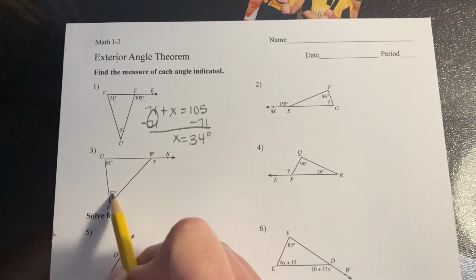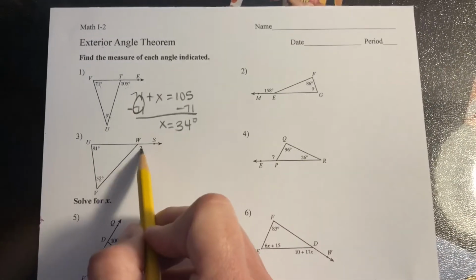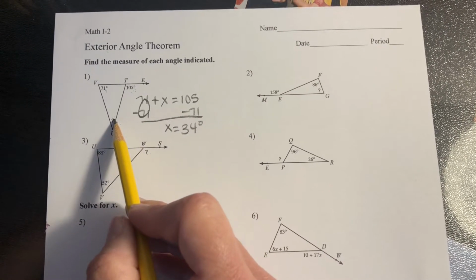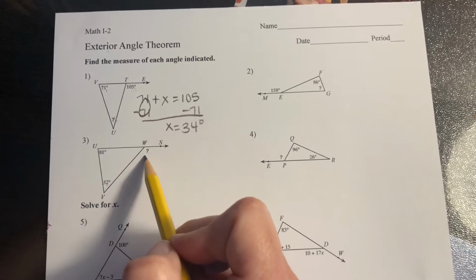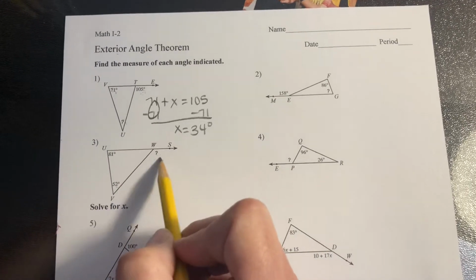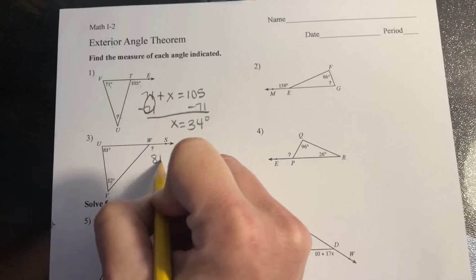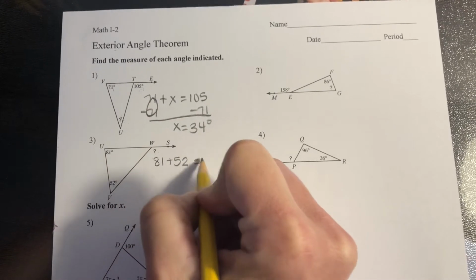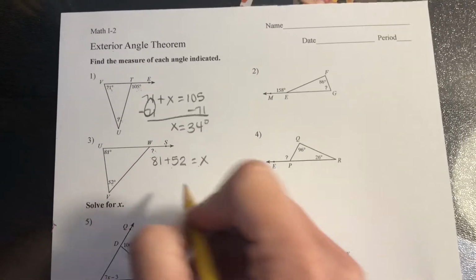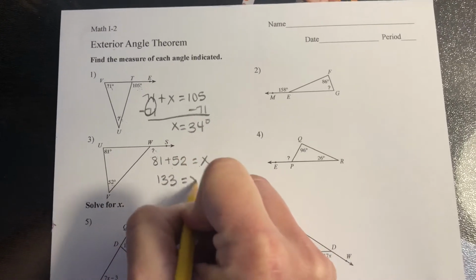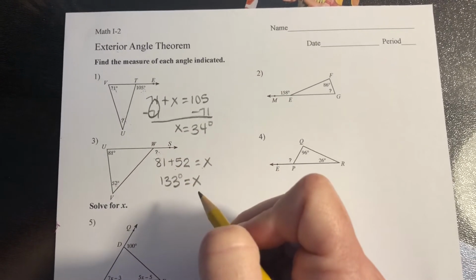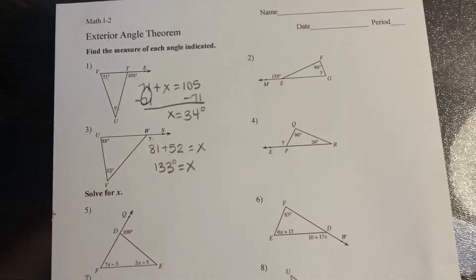Okay, down to number 3. Again, my two interior angles add up to my exterior. So this time I'm looking for my exterior, a little different than number 1. In number 1, we were looking for the missing interior angle. This one, number 3, we're looking for the exterior, but I know my two interior add up to my exterior. So I know that 81 plus 52 is going to equal x. It's going to equal that missing angle. 81 plus 52 is 133. So this exterior angle is 133 degrees. That's how you do the first 4.